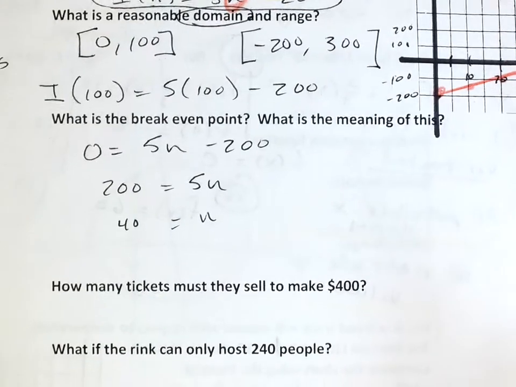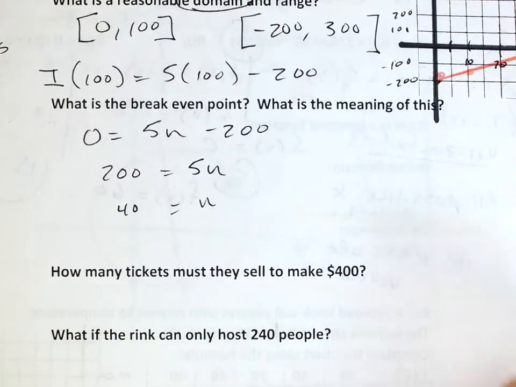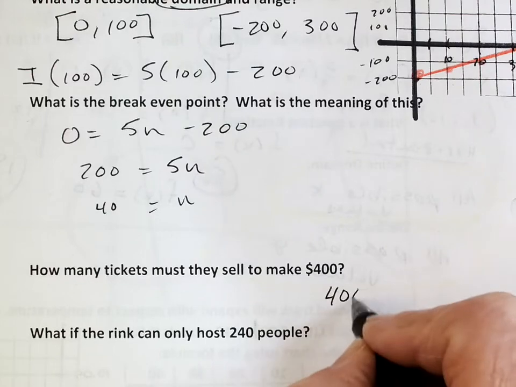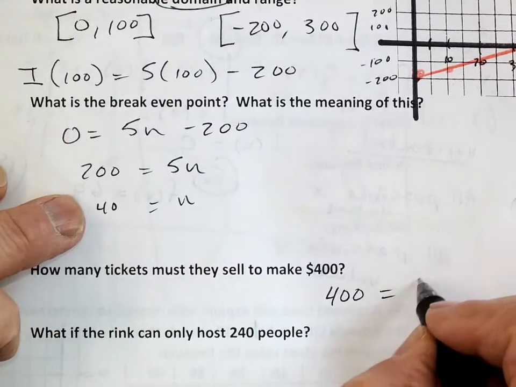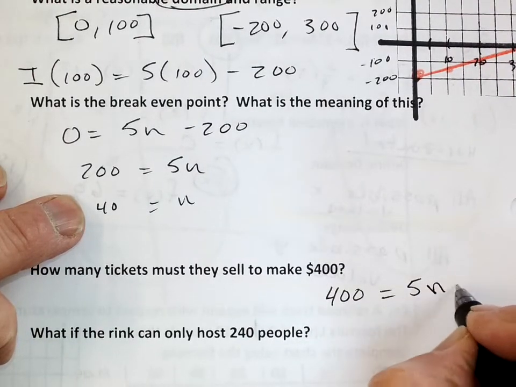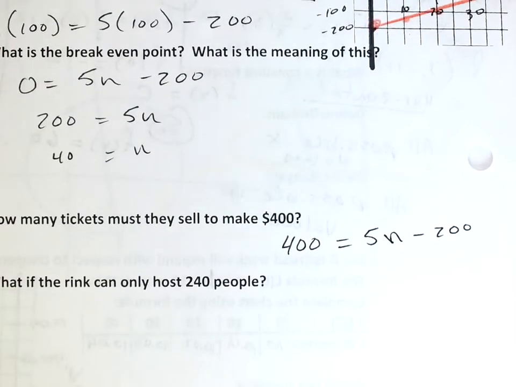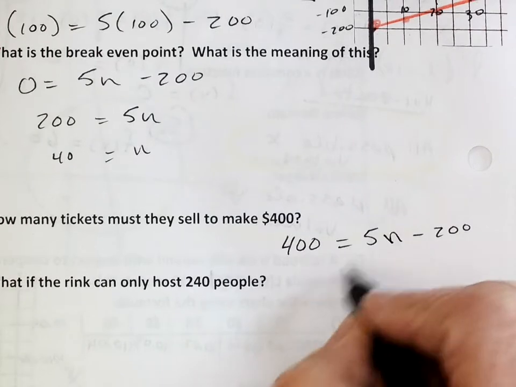All right? So, last one. Next one is how many tickets must they sell to make $400? Well, set the income equal to 400, right? Okay. Plus 200 plus 200.